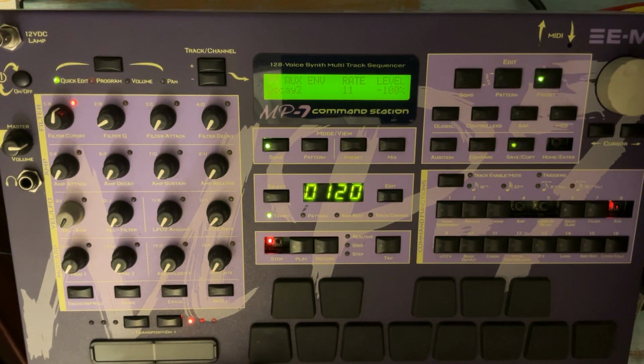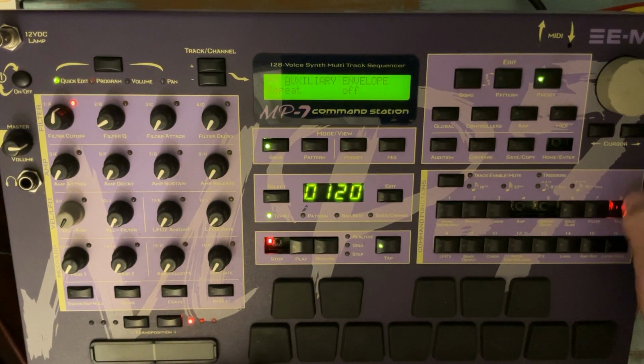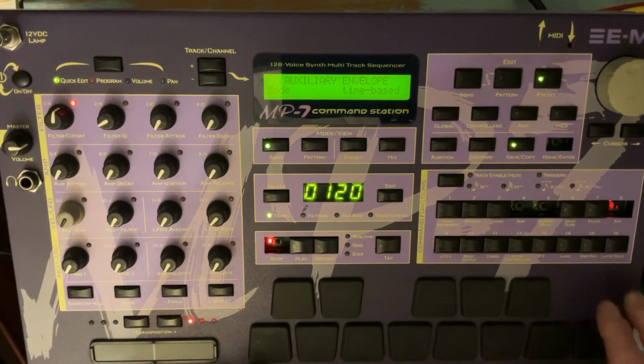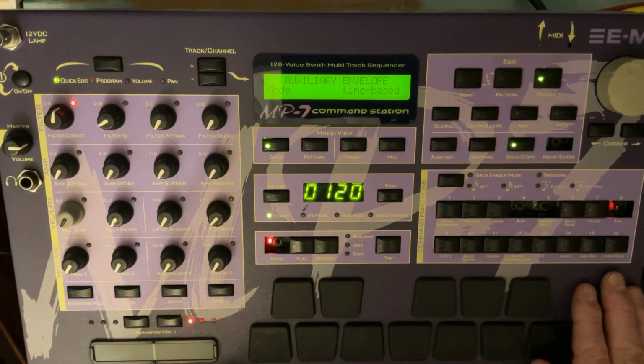It can go plus and minus above and below the 0 line, and then release is set to 0, 0. Very good. It is on time based at the moment. We'll see how that goes as we start to alter things.